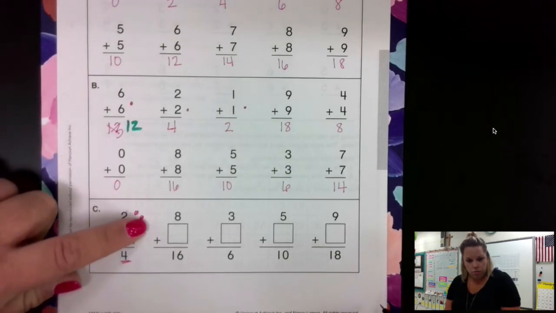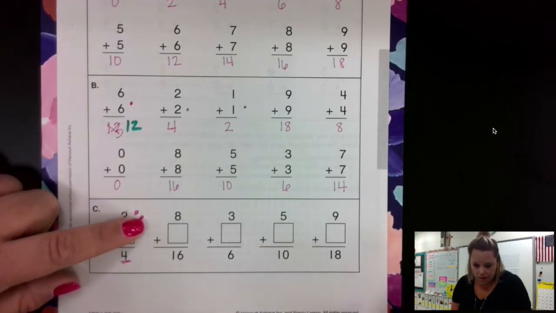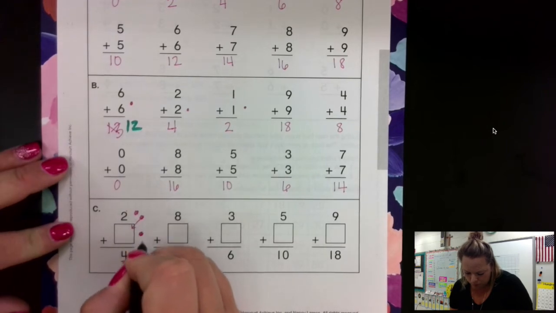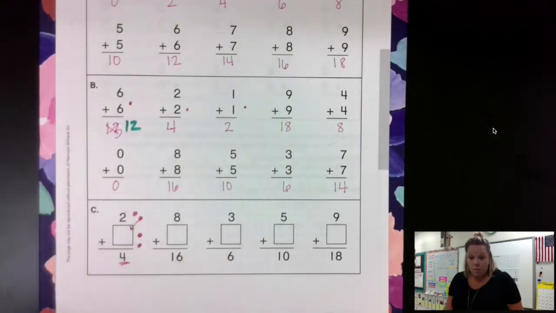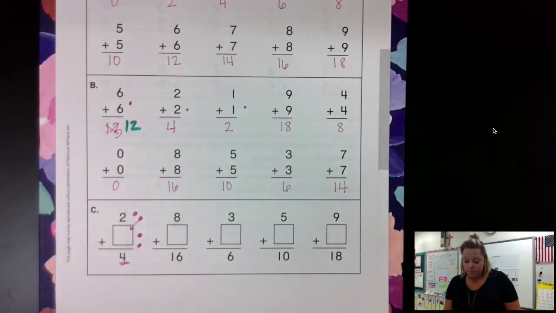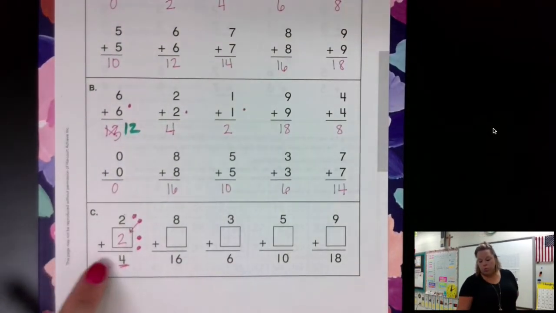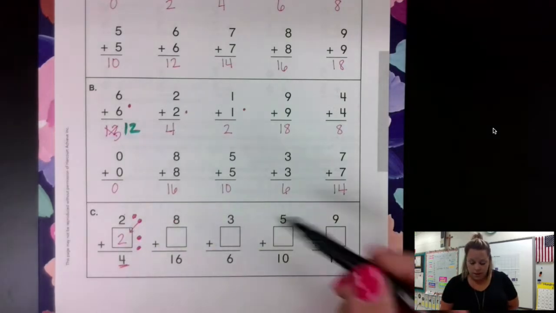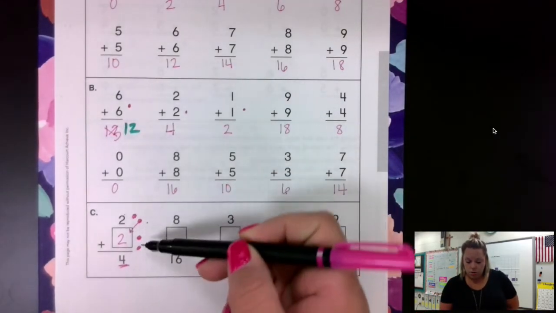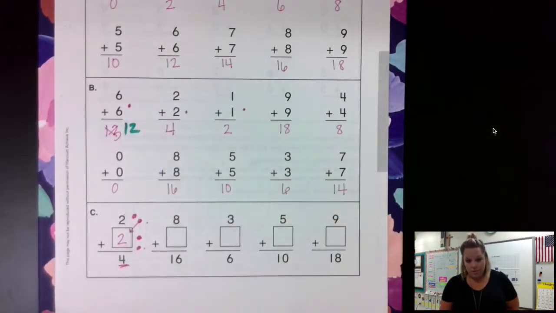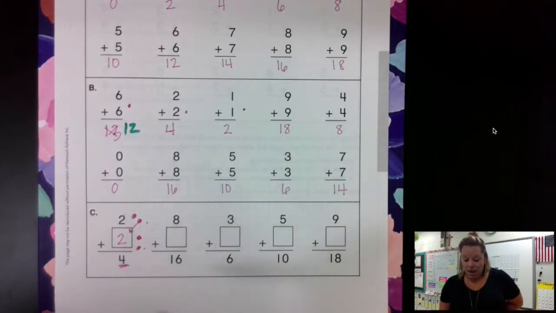So 1, 2, that's what we already have. Let's add circles till we get to 4. 3, 4. How many more circles did I need to add? 2. So go ahead and write 2 in the box. 2 plus 2 equals 4. Is that right? 1, 2, 3, 4. Yes, it is.